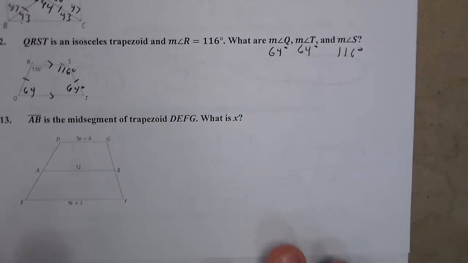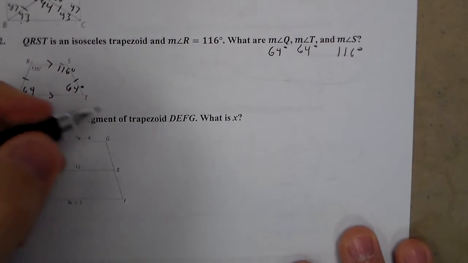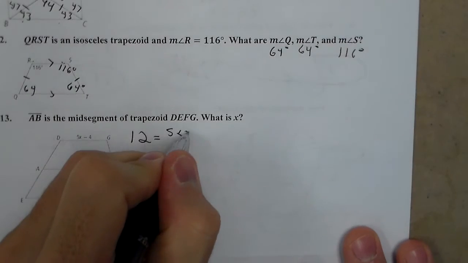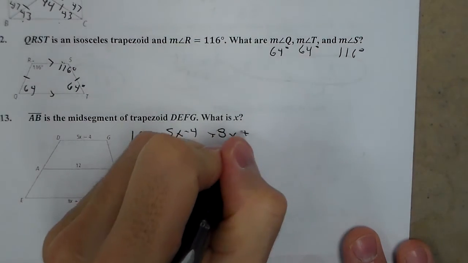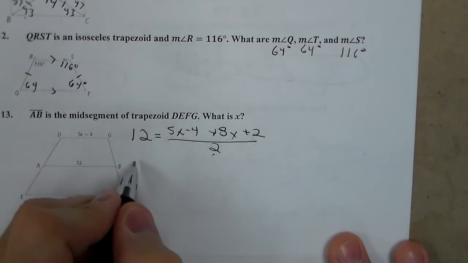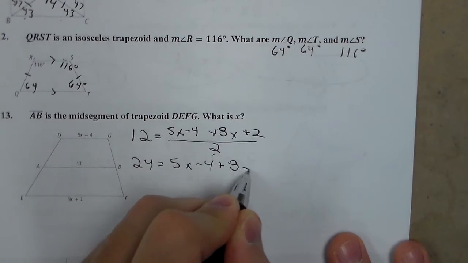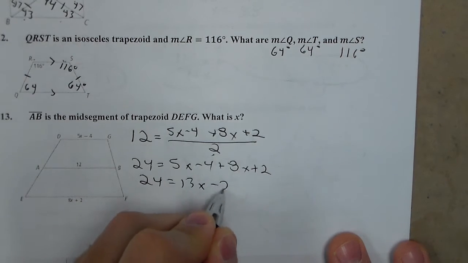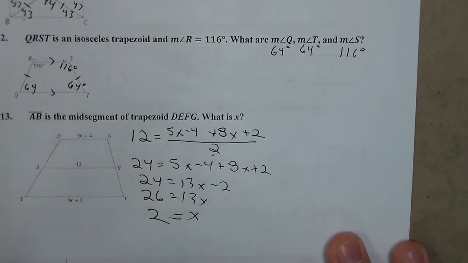For number 13, we need the mid-segment of our trapezoid. Now this mid-segment is equal to the average of the bases. So 12 equals (5x minus 4 plus 8x plus 2) divided by 2. That's finding the average. To clear out the 2, I'm just going to multiply the 2 over, make that 24 equals 5x minus 4 plus 8x plus 2. This is 24 equals 13x minus 2. We get 26 equals 13x, so x is 2.